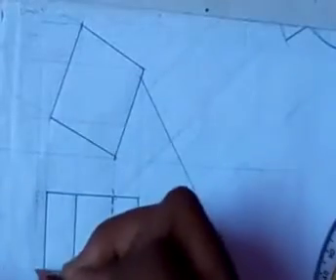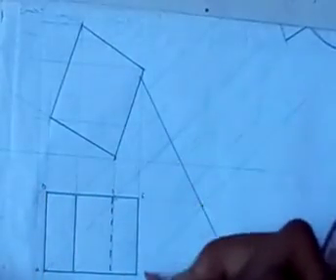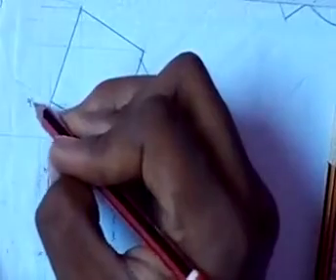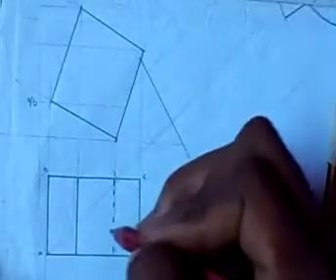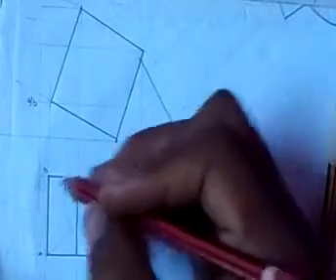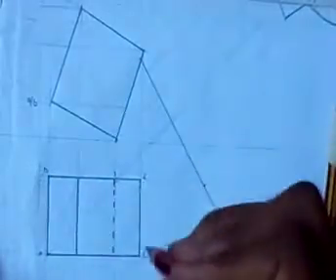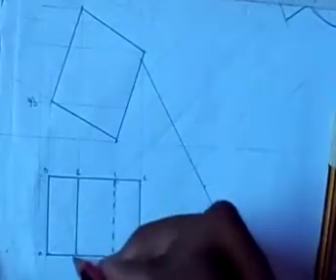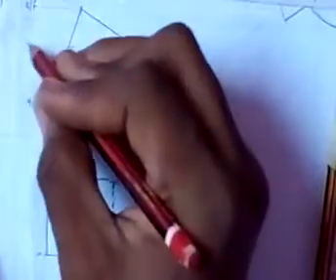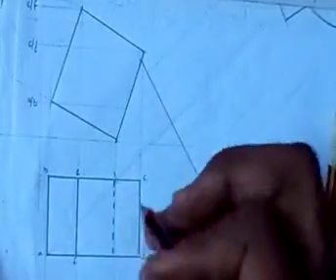Let's call these A, B, C, and D. Correspondingly, this will be for A stroke B. Actually, the bottom side will be for A stroke B. Let's call this E and F. This will be for E stroke F. This will be for C stroke D. So that's how it is. Okay, this is G and H. So this will be for G stroke H.